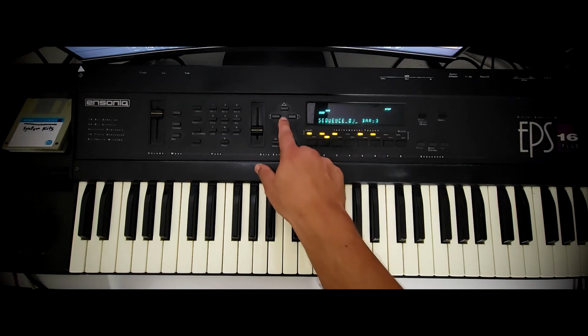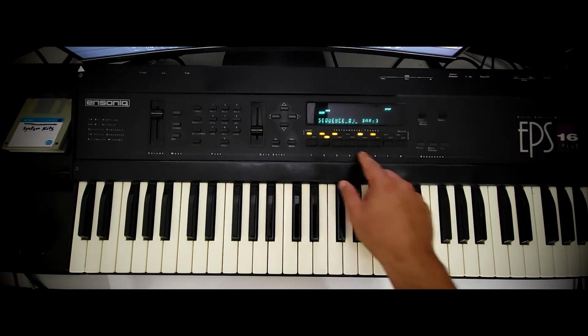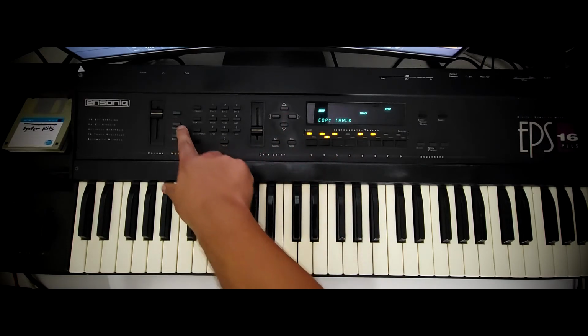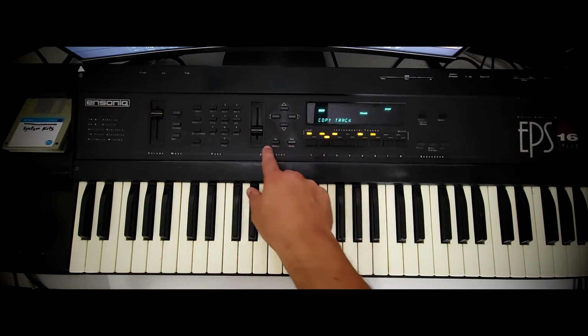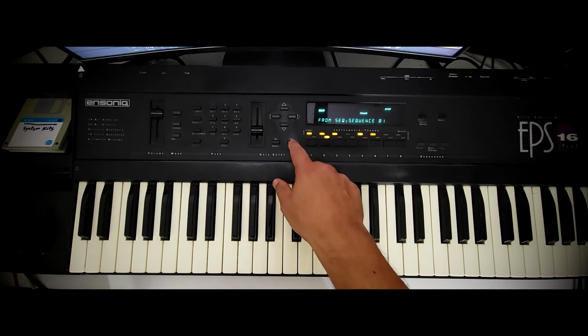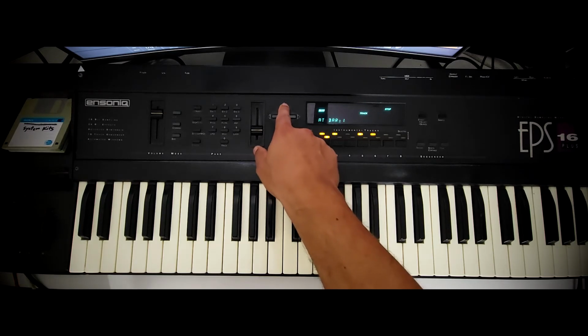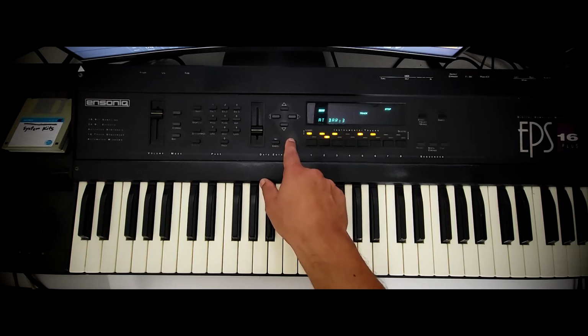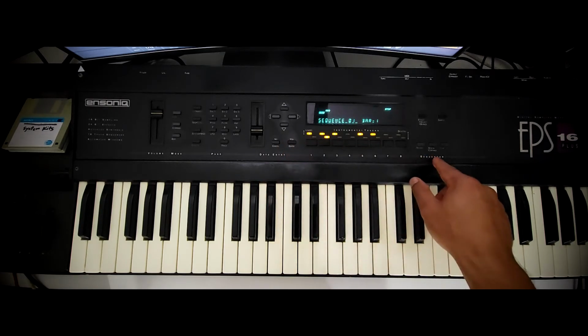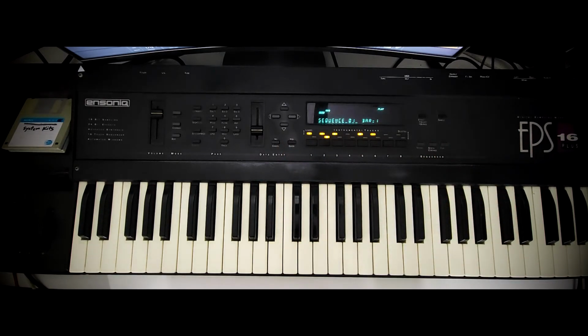Now we only copied it to bars 1 and 2. Now I'm going to copy it to 3 and 4. So we're going to stay here. Go back to Command, copy track. And we're going to go from sequence 1, from track 2, bar 1 through bar 2, back to sequence 1 to track 2, but at bars 3 and 4. Okay. So now we have all of it.